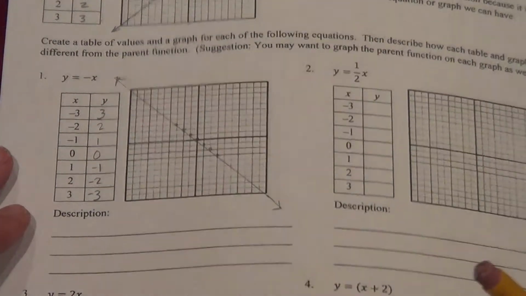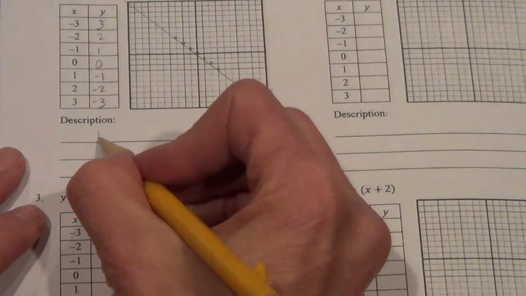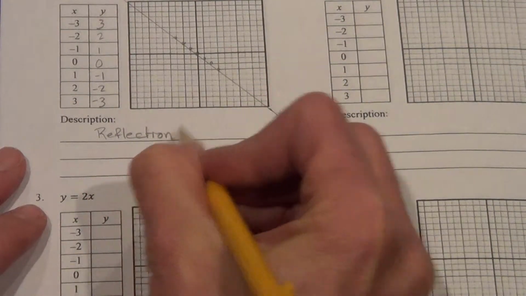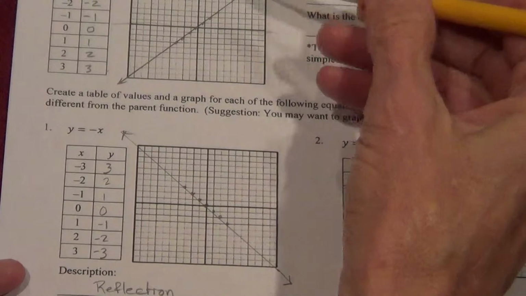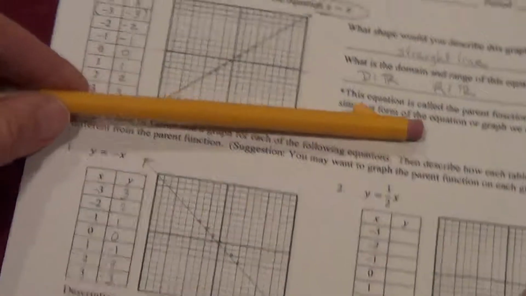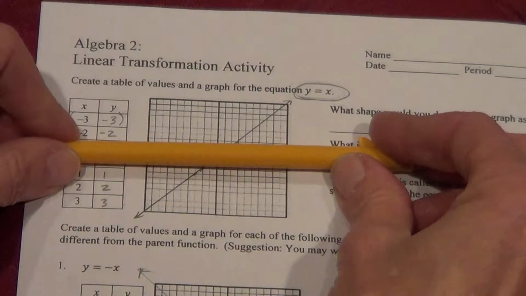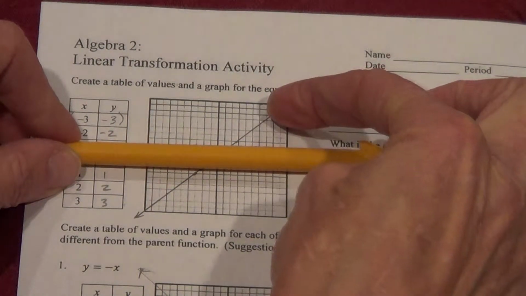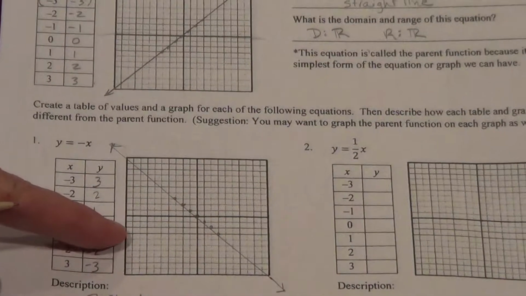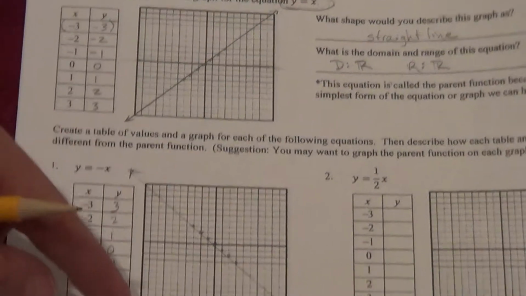Under description, when we put a negative out in front, that's called a reflection. And what we mean by that is that that negative causes this graph to be reflected over this x-axis. So it's just as if I took this parent graph and I put a mirror right here where my pencil is on the x-axis, and I flipped this line down here and this line up here. And that's how we get the reflection. Anytime you put a negative in front, that's what it's going to do, is cause a reflection.